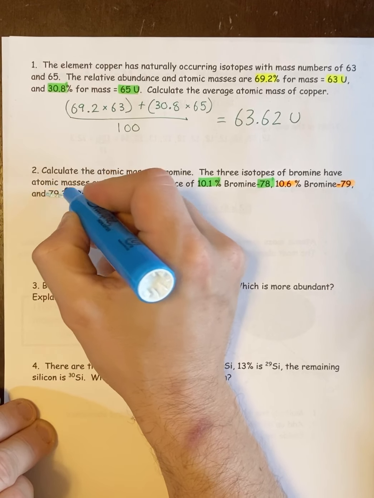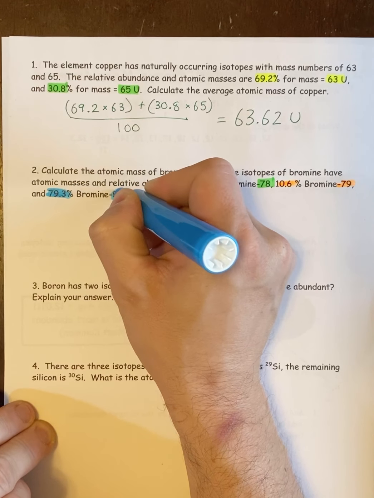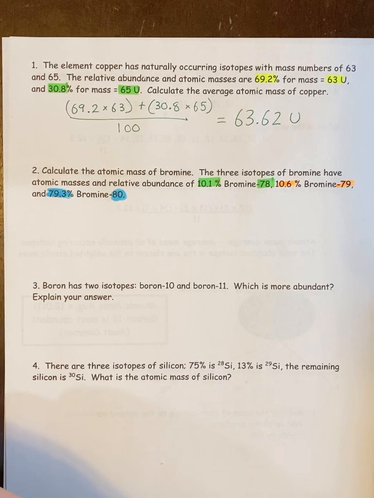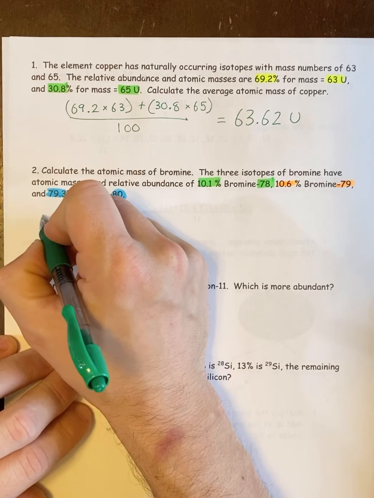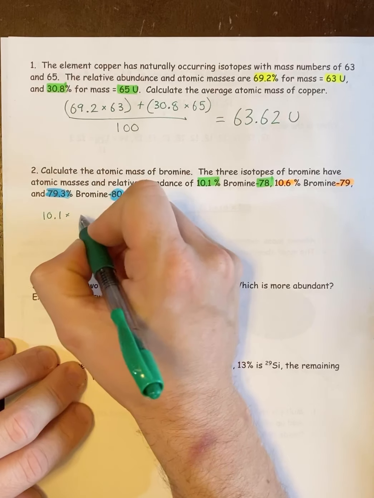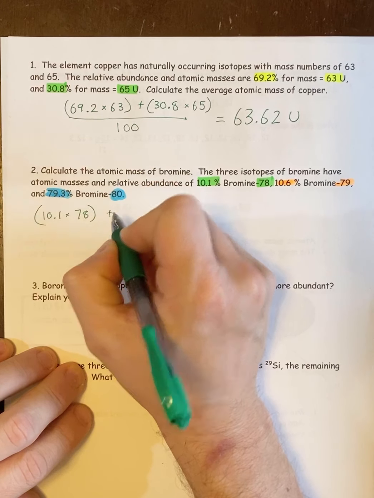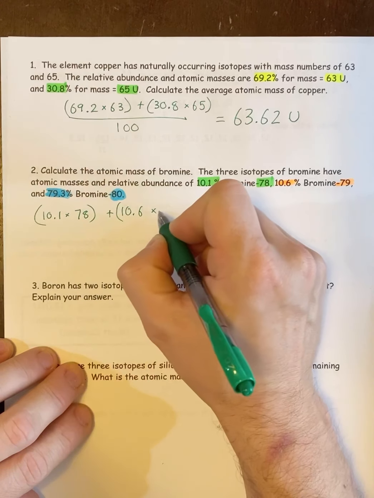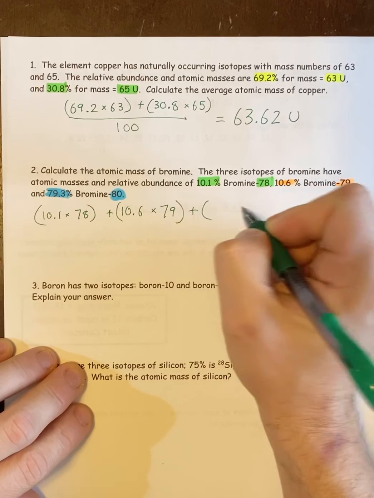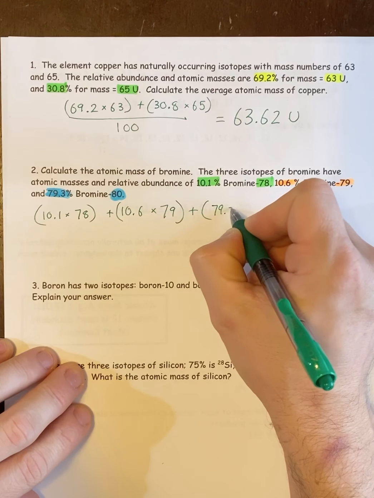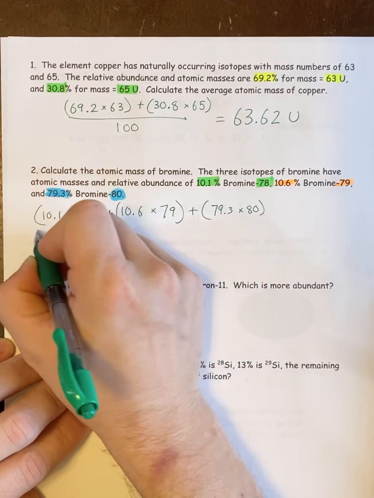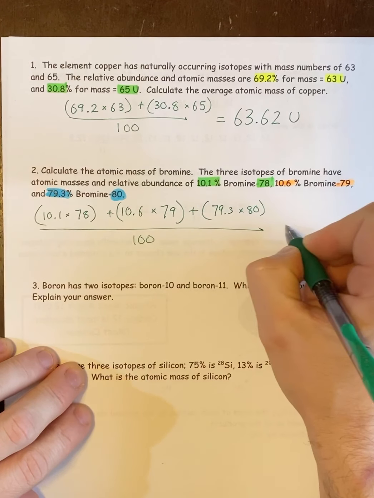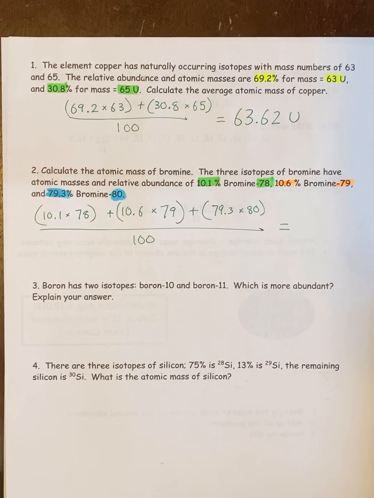And 10.6 of it is 79. And 79.3, the bulk of it, is 80. So right there, I can now say, all right, I know my answer is going to be closer to 80 than 78 and 79 because it's a way bigger number. So we set up our problem, 10.1 times 78 plus 10.6 times 79 plus 79.3 times 80. Add it all up, divide by 100, and let's see what we get.